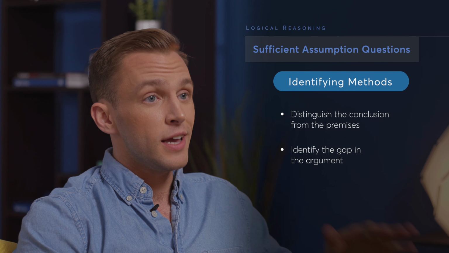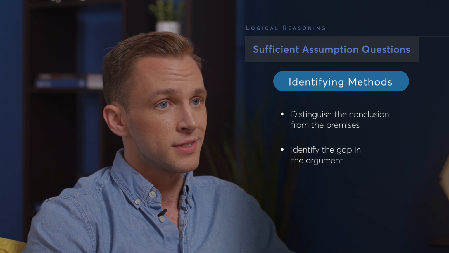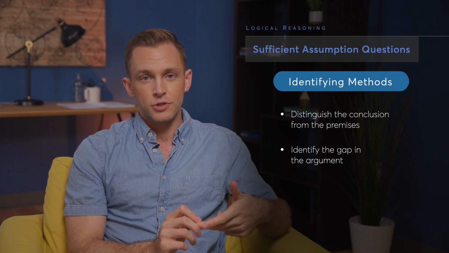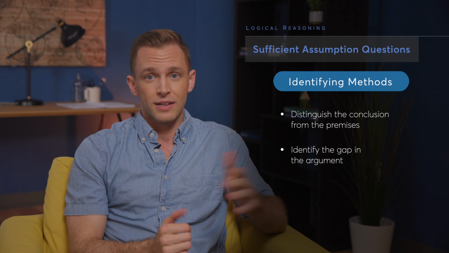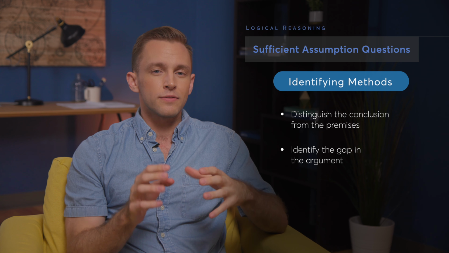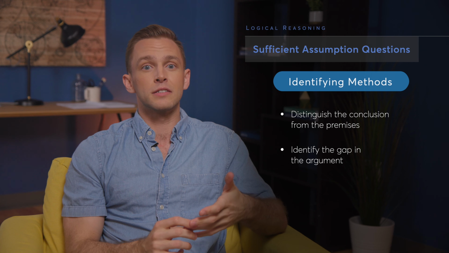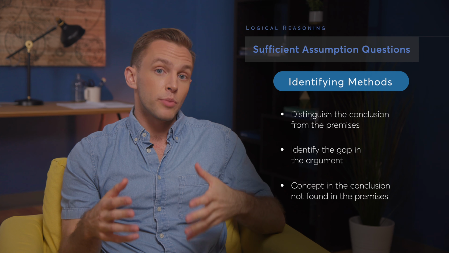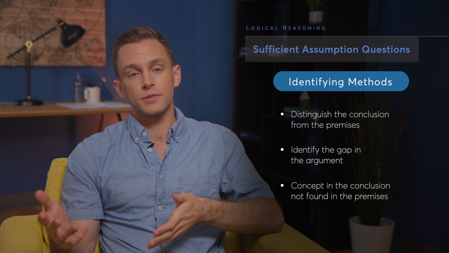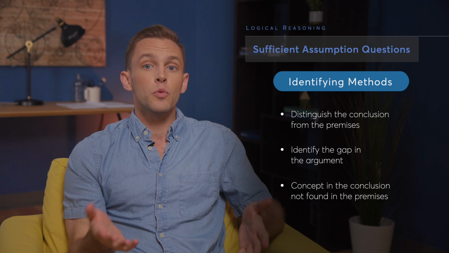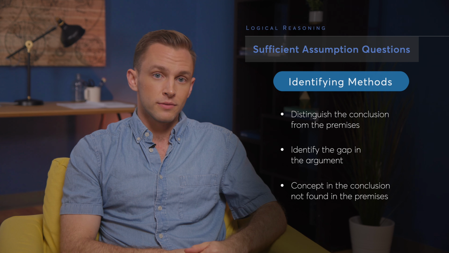For whatever reason, in so many sufficient assumption questions, the argument brings up a new concept in the conclusion, and the premises just don't tell us anything about it. And for the second step, where we try to identify the gap in the argument, you can think of it as, is there a concept brought up in the conclusion that doesn't show up in the premises? If there is, then you want to bridge the gap between the premise and the conclusion.